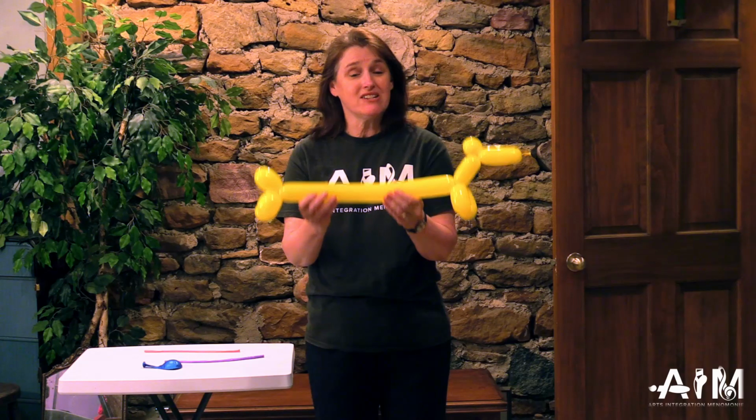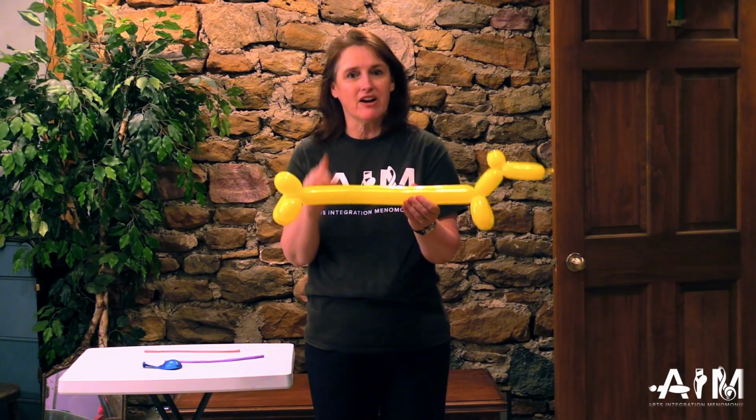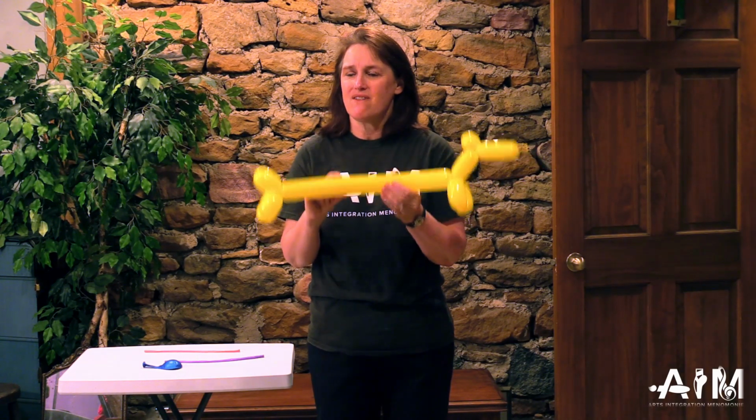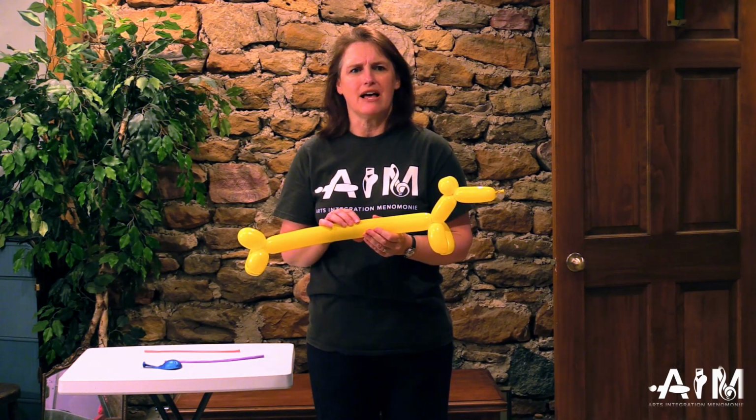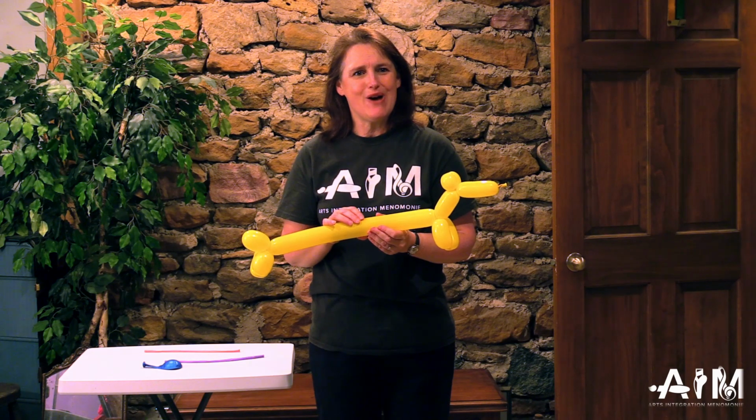All right, so that is our dog. It is showing us that there is volume, that air has volume. That's our science lesson for today. This dog's going to become our mascot for the classroom. So there you go. Have a good day.